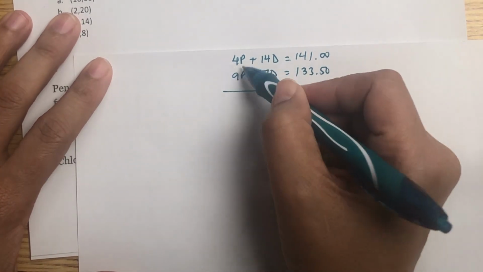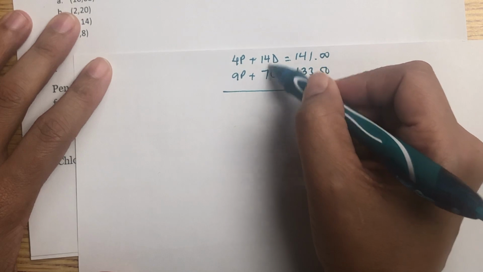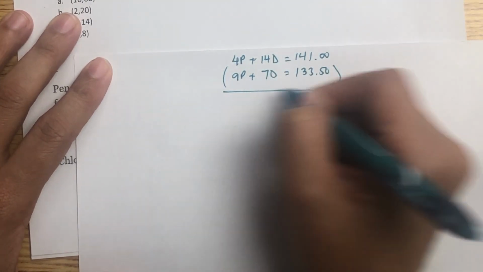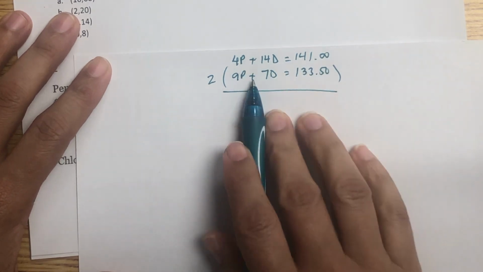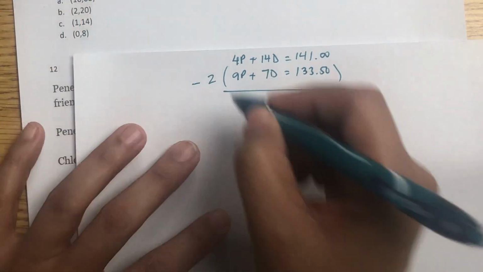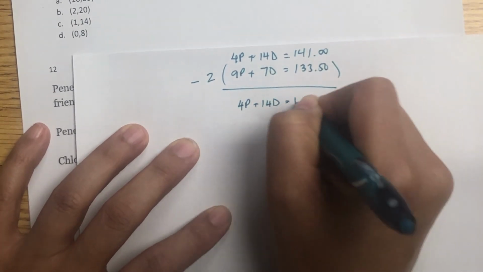Can I make this, or this? What do I need to multiply this by to get that? 2. All right, so I need to multiply by 2, but I need the signs to change because they're both positive right now, so I need negative 2. All right, so then I'm going to write them both down. I'm just copying down the first one.